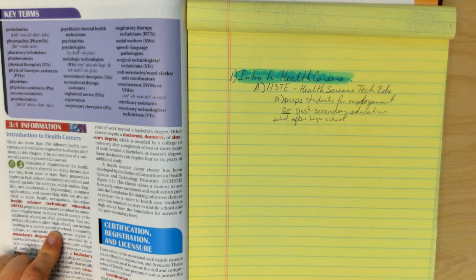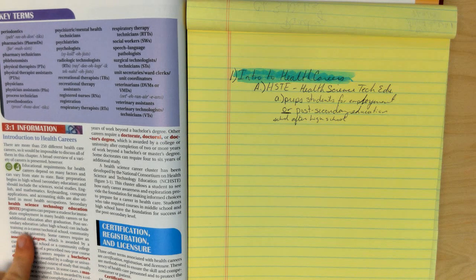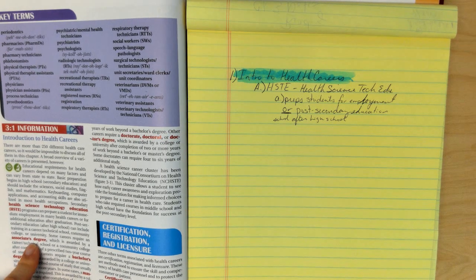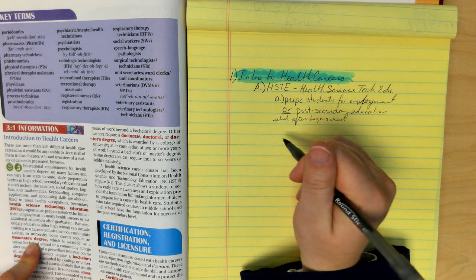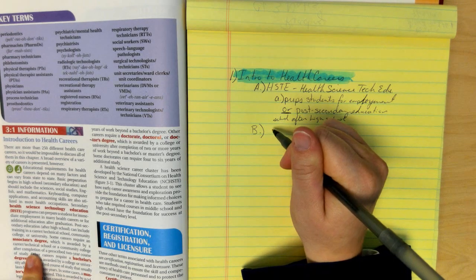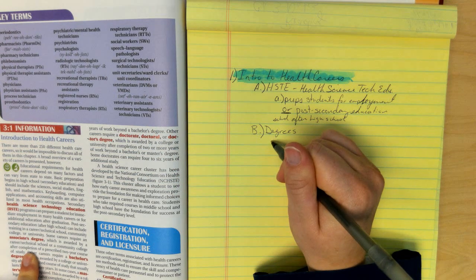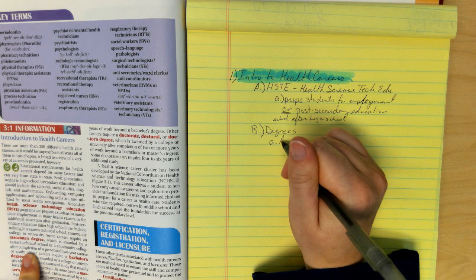If you need to make notes in Arabic, make notes in Arabic. Ultimately what you need to know is the English words and what they identify. Use your primary language if you have another primary language. Do whatever it is you gotta do. Now keep reading. If you don't know what an associate's degree is, we could write it down. So we could go B. All right, let's go with degrees because we have a lot of them. So we have an associate's.